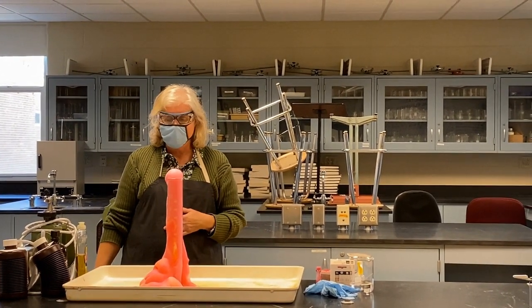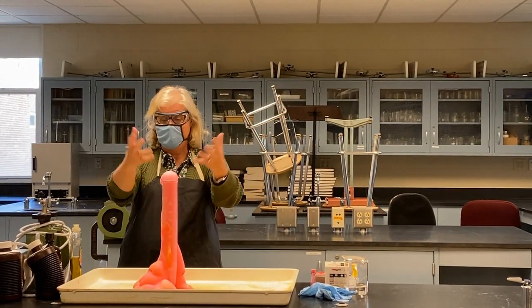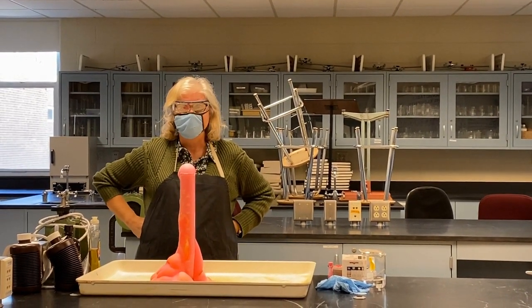Another name for this is elephant toothpaste, because it's a very, very big volume of stuff. It looks foamy, just the amount of toothpaste an elephant should need.